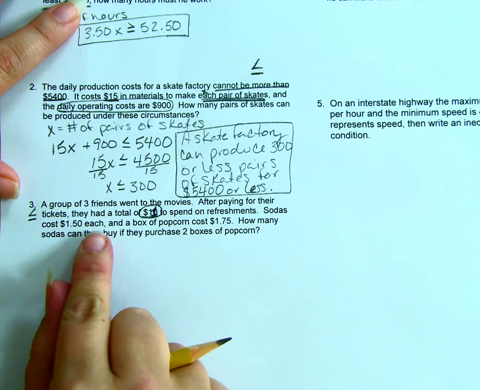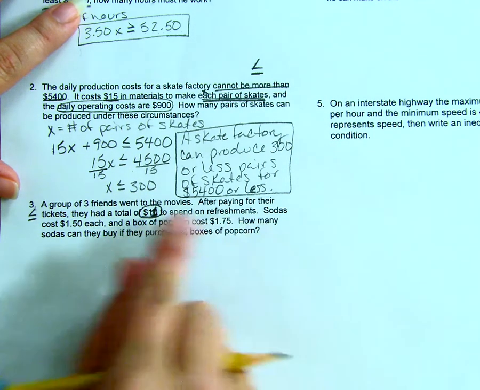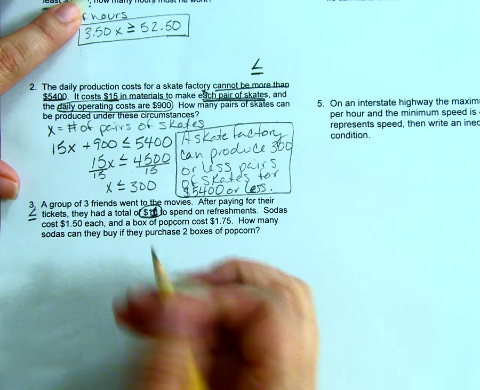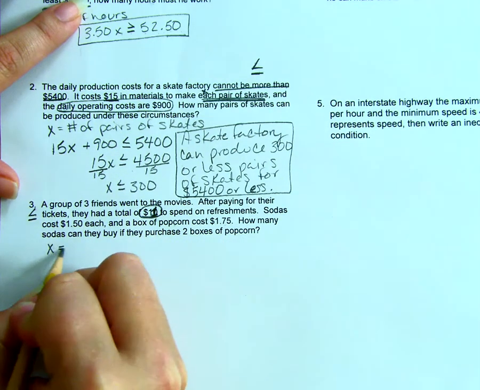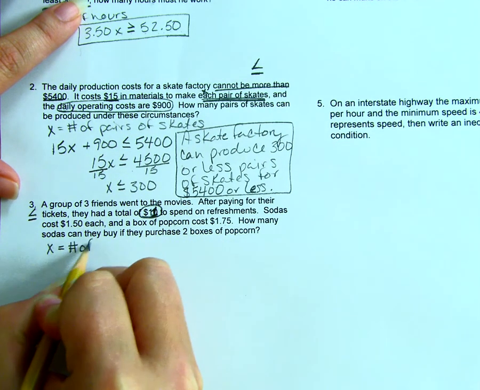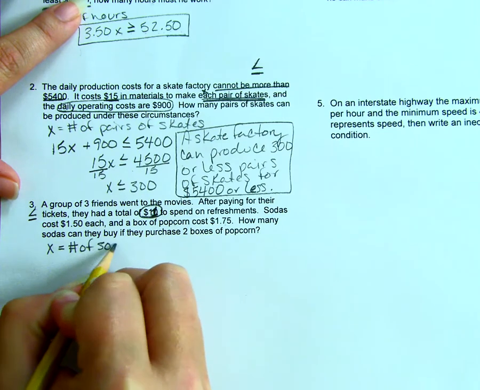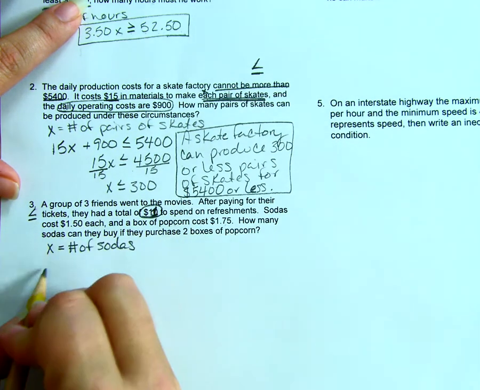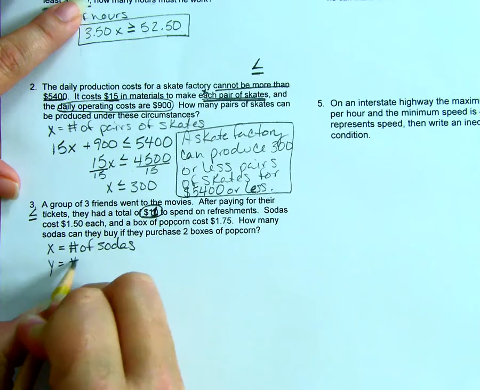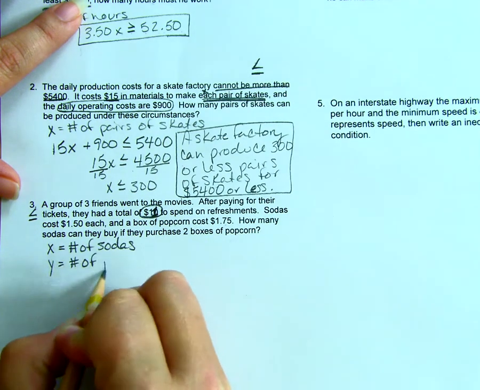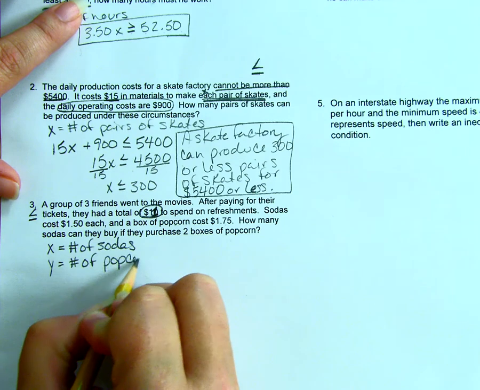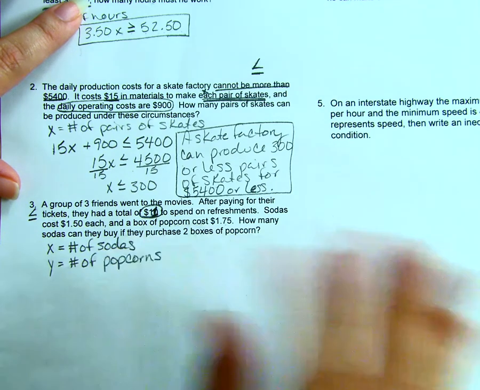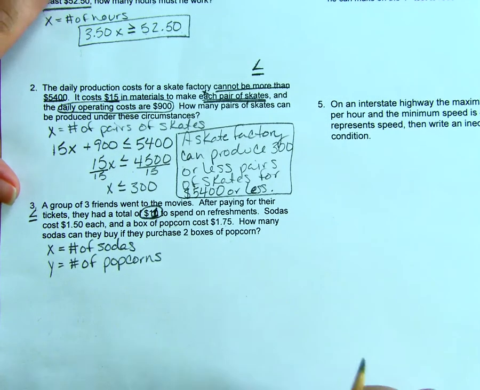Then I see I have 2 variables. They tell me sodas cost $1.50 each, so that tells me that x is the number of sodas. And they tell me that a box of popcorn costs $1.75, so y is going to be the number of boxes of popcorn, and we're just going to abbreviate that to number of popcorns. It's not grammatically correct, but it'll work for this problem.